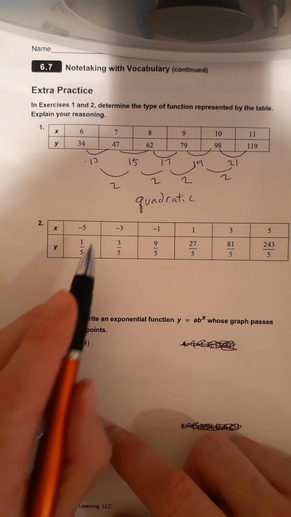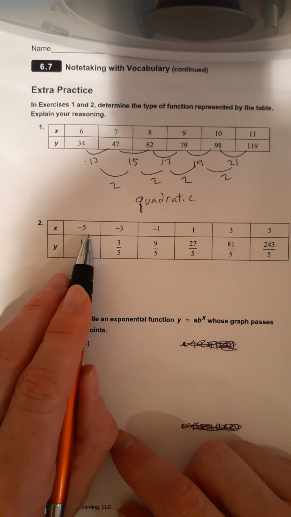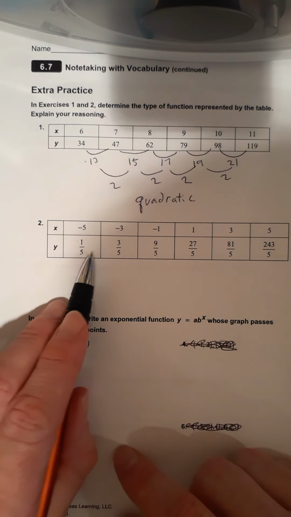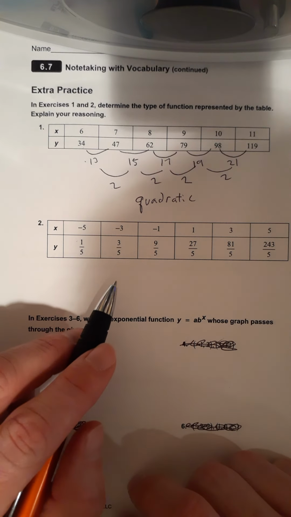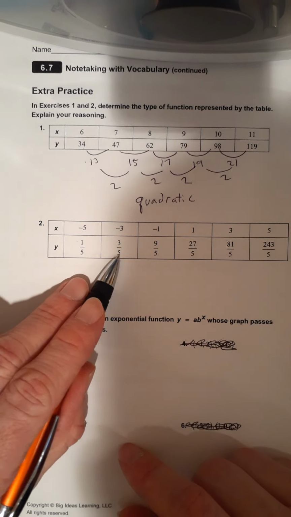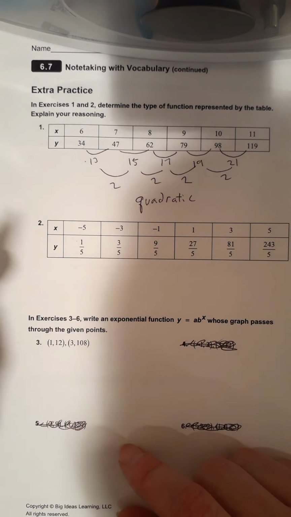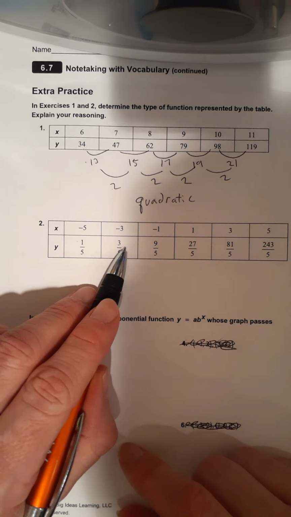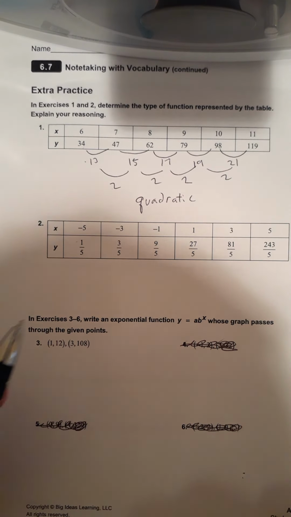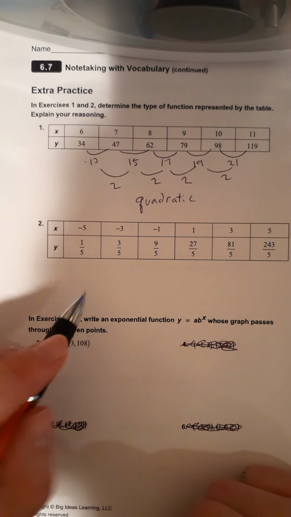Okay, second one. So let's see. First of all, are the x values going up by the same amount each time? They're going up by 2, 2, 2, 2, 2. Okay, good. So now we can focus on the y's. Are they adding or multiplying each time? So here they're adding 2/5. Then they're adding 6/5. Okay, so they're not adding the same amount. You know what I'm noticing?